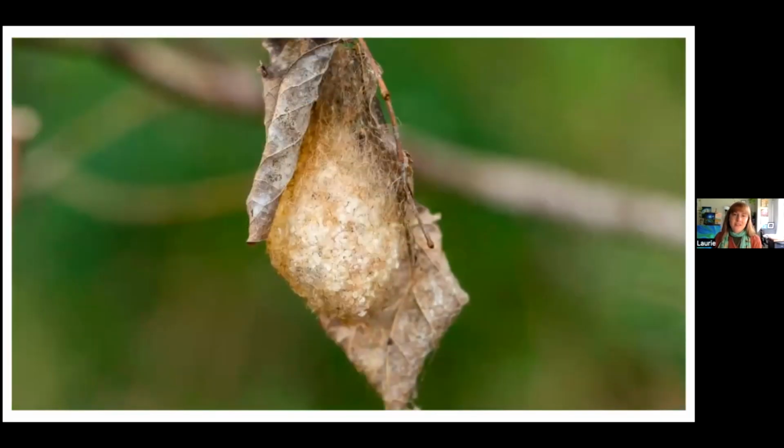And here's another beautiful example of a silk cocoon. And what's also interesting is we may just be walking around outside and not even notice that what looks like a dead leaf that's left over on a branch is actually a moth cocooning inside of there. So just to take notice of that. It might be right in front of you.